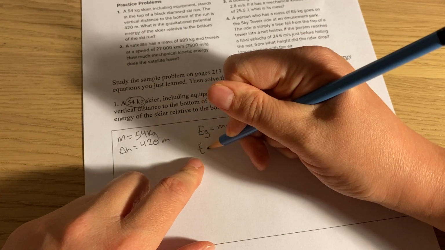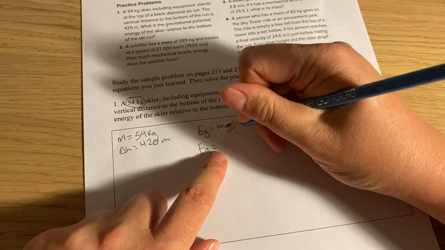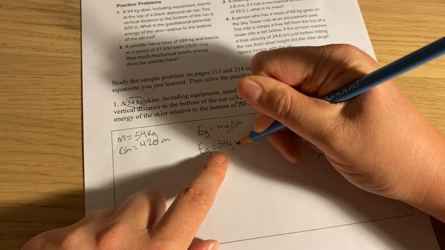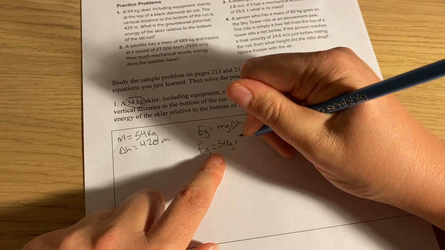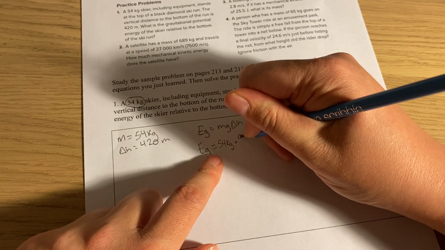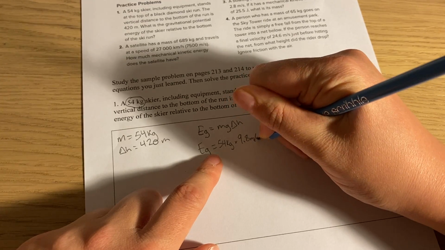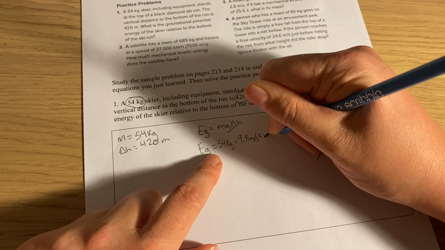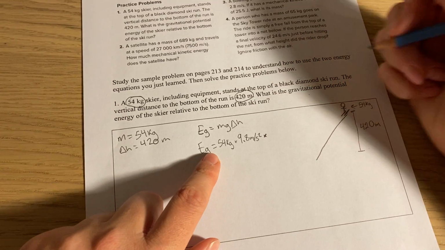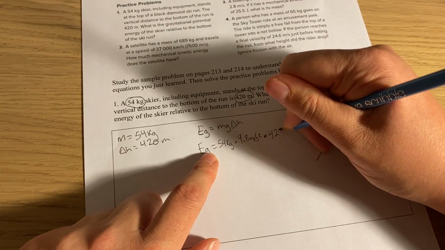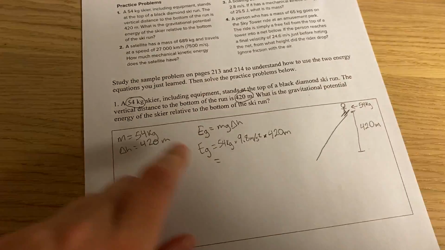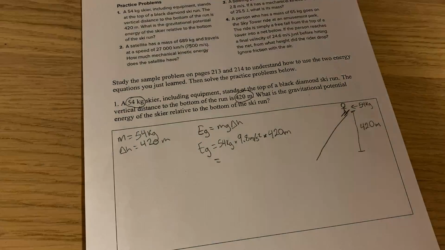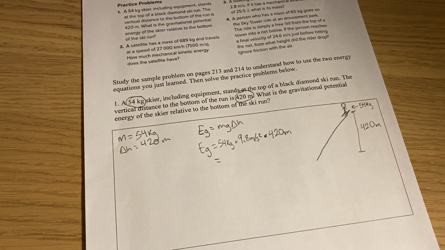So mass is 54 kilograms times the acceleration due to gravity, 9.8 meters per second squared, times, you can use a dot for times. Have you seen that in math class before? Delta h is 420 meters. Now you can go ahead and put that in your calculator, which I will do right now.